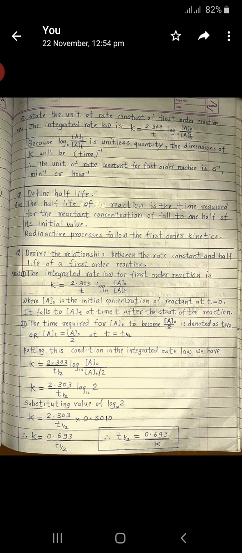So if At = A0/2, then t = t half. Substituting these values in the integrated rate law for first order, we get k = (2.303/t half) log10 (A0/At).